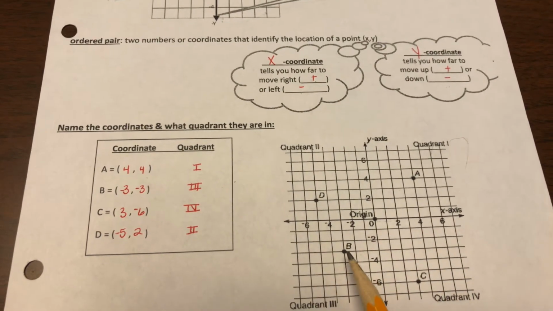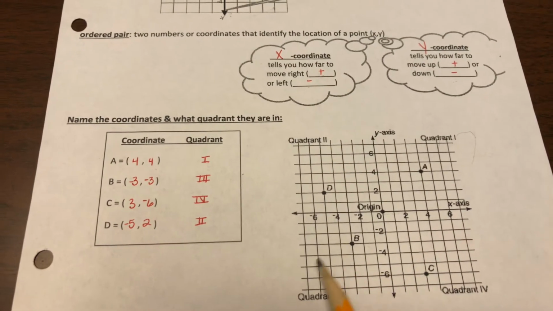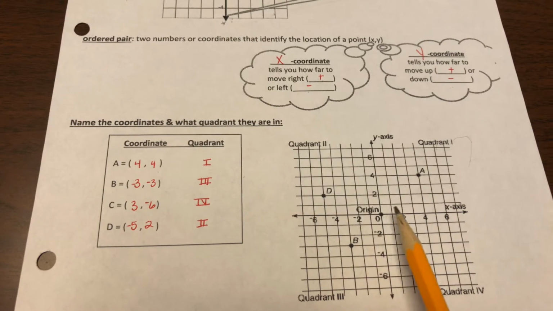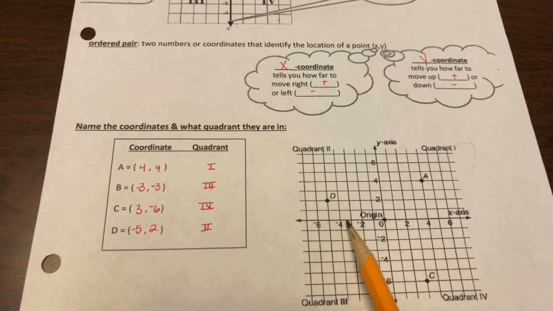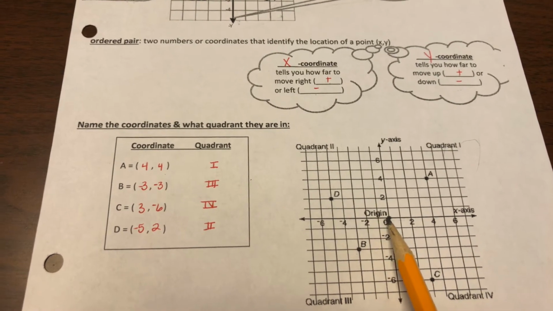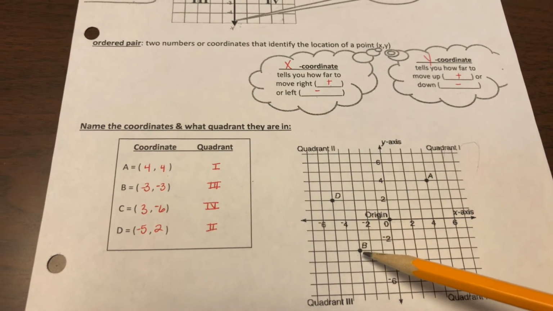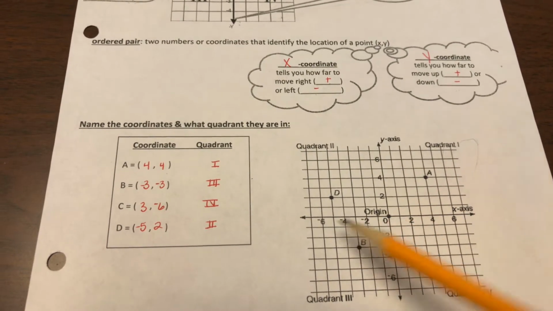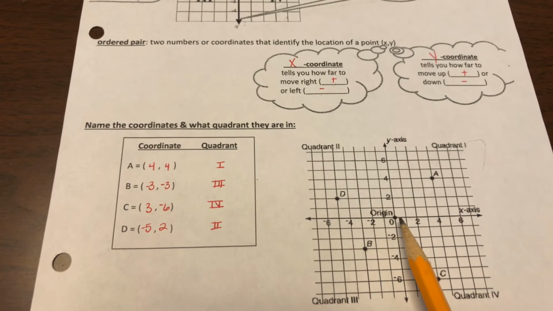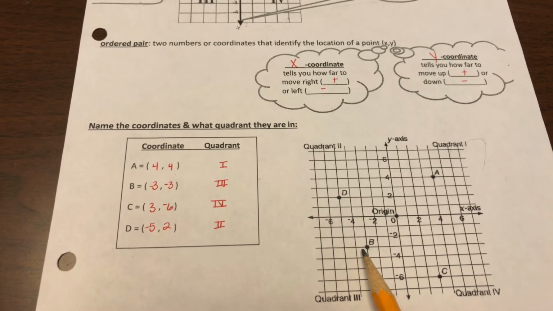You will do the same thing for all of the points here, filling in these pieces. Notice that point B is down here in the third quadrant. To get to point B, we have to move to the left 3 spaces and then move down 3 spaces. So again, if I count 1, 2, 3 spaces left and 1, 2, 3 spaces down, that is represented by (-3, -3). Because moving to the left would be negative x and moving down would be a negative y.